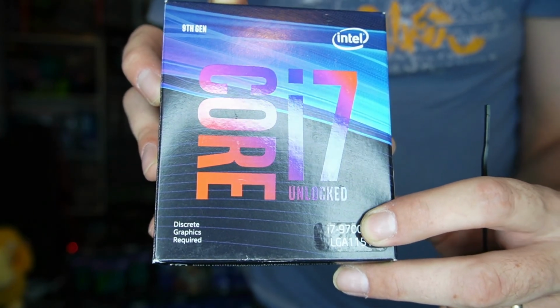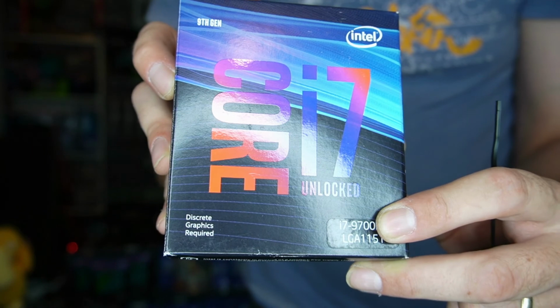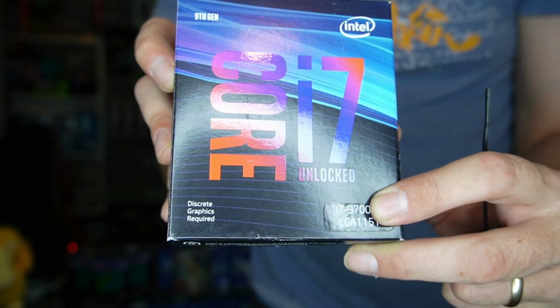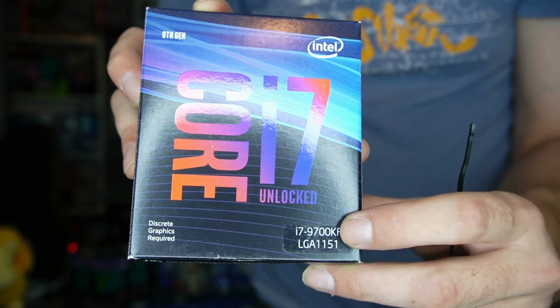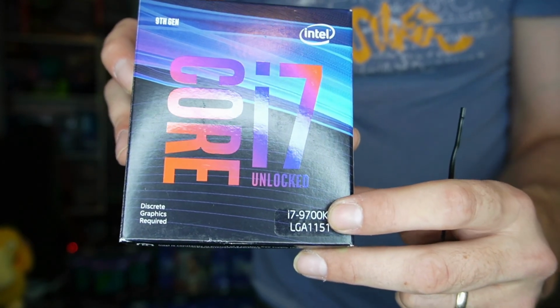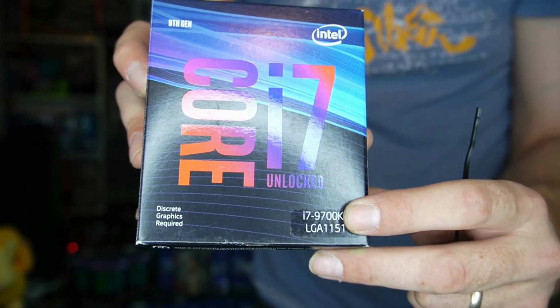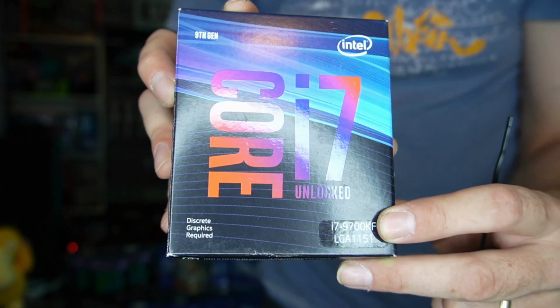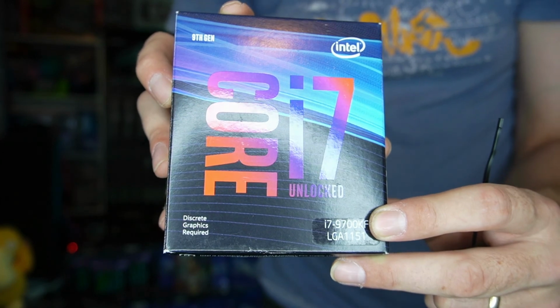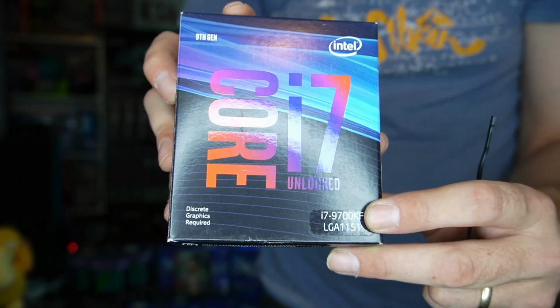The 700, those last 3 digits, that's the number within the generation. So it's a 700, so an i7, and then it's a KF. K being the top tier SKUs that are clocked higher from factory and perform the best. F meaning that it doesn't have onboard graphics, so you need a graphics card to run the CPU.